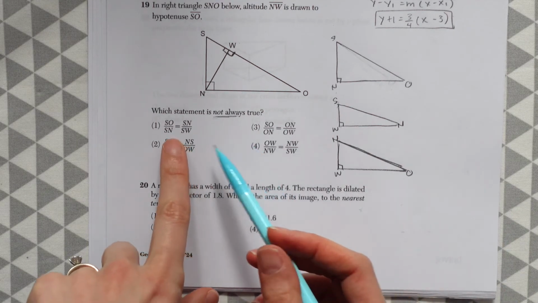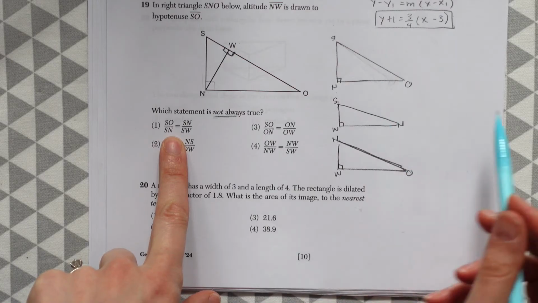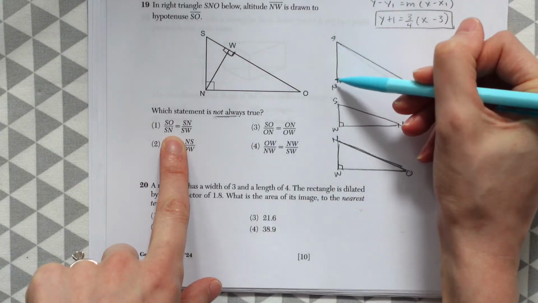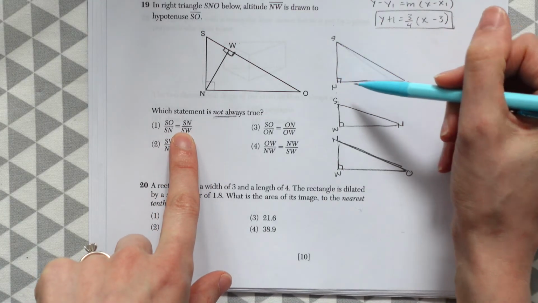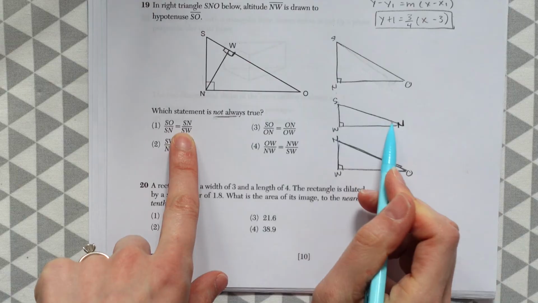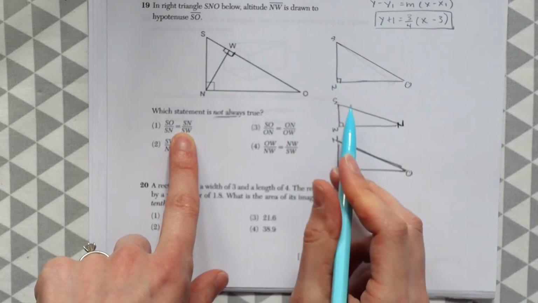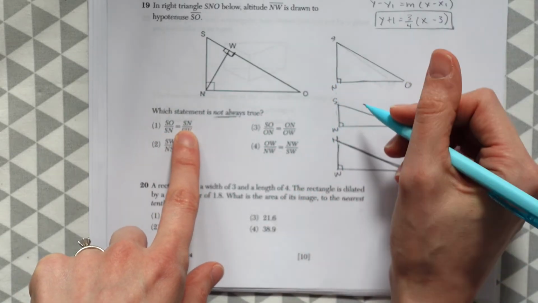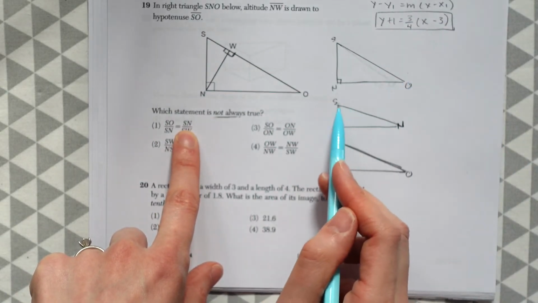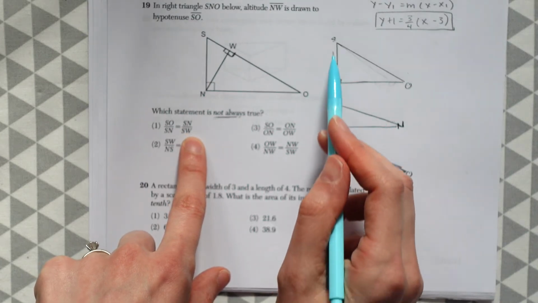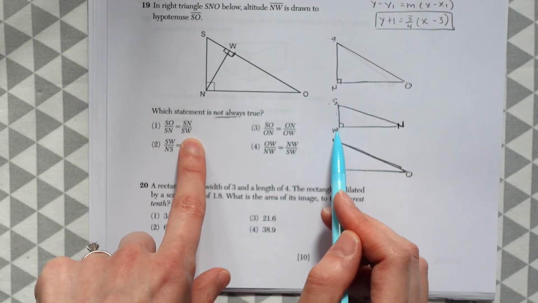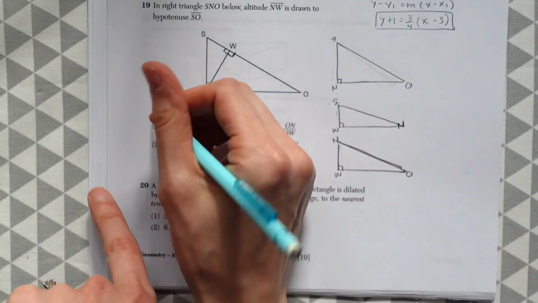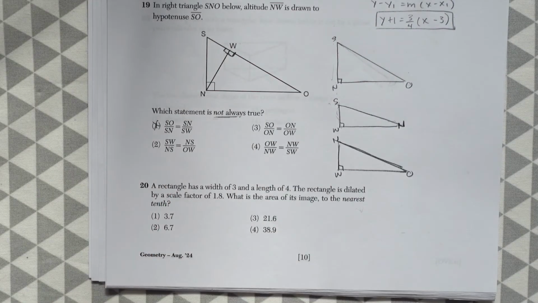So if we look at SO, let's find SO in our triangles. We have an SO over here, over SN, so we have the hypotenuse over this shorter length is equal to SN. So here we have an SN, another hypotenuse, so SO is equal to SN over SW. And then here you could see this is going to be in proportion because we have SO to SN, hypotenuse to hypotenuse, and then we have SN to SW, this side length to this side length, which is also in proportion. So because this does make sense, this is not going to be our answer because we're looking for something that's not always true.